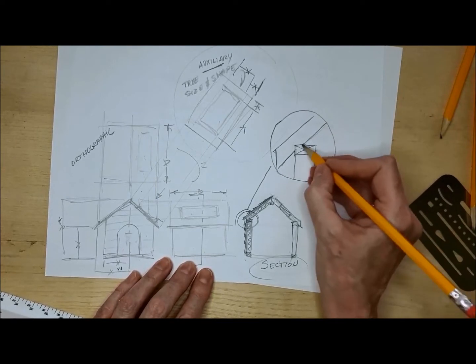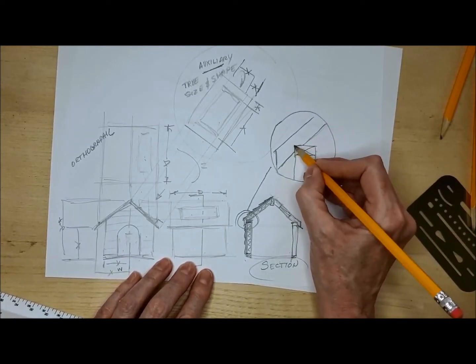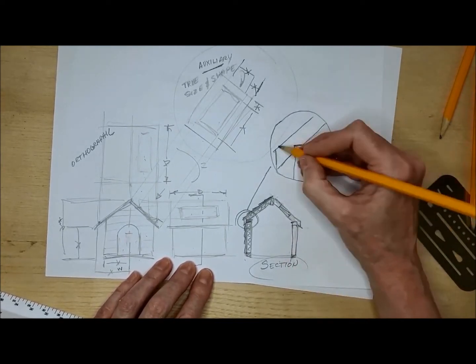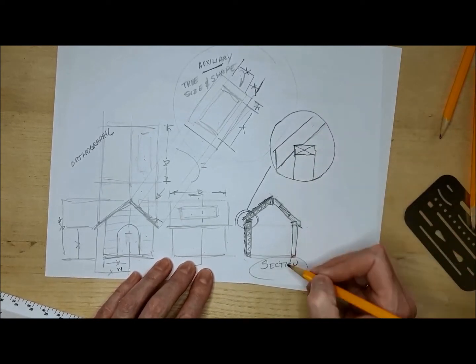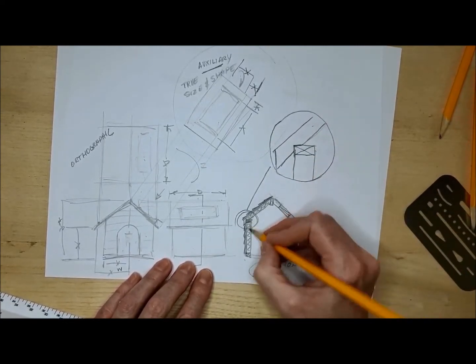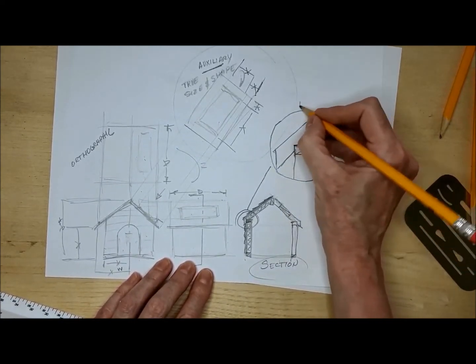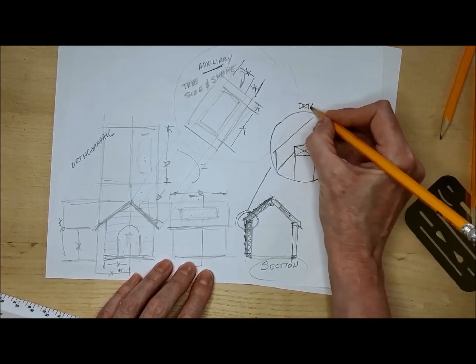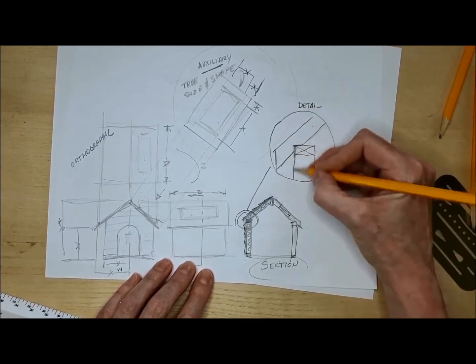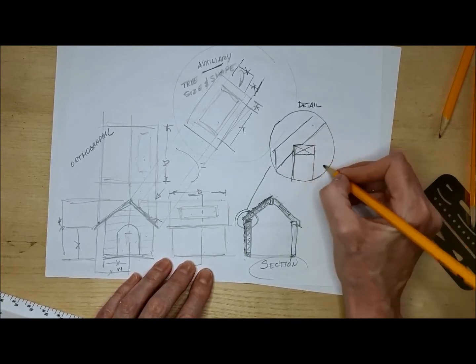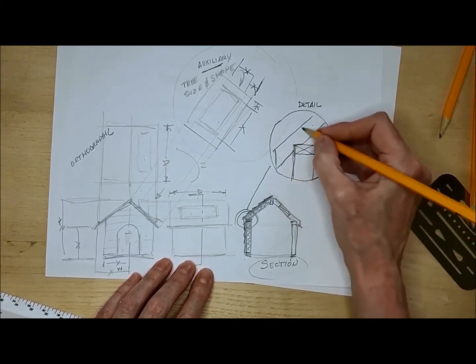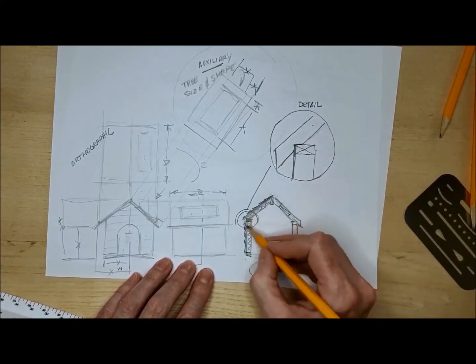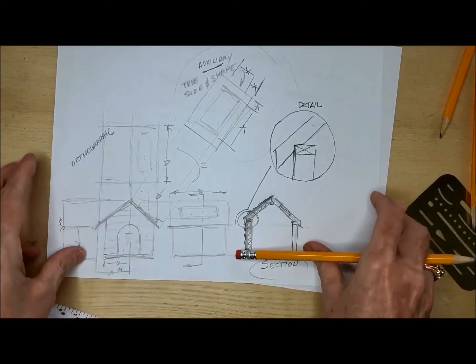And now I could add dimensions to this so that they could make that cut that's necessary for that particular detail. So this is a detail drawing. It clarifies the drawing, and you can add dimensions if necessary. But that, again, really helps to communicate that information.